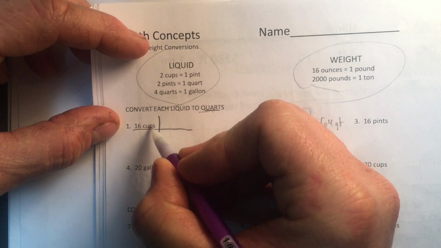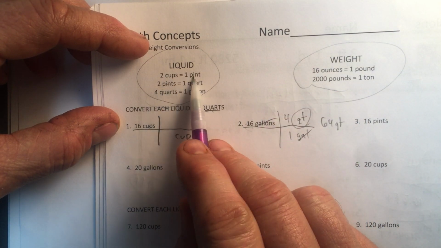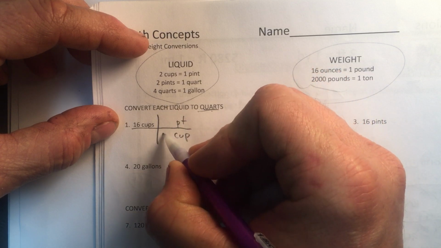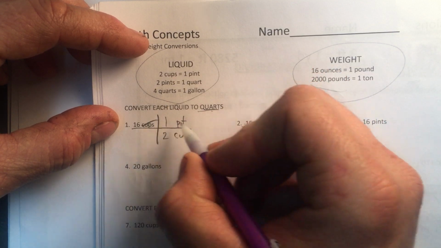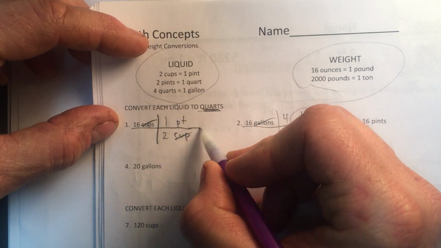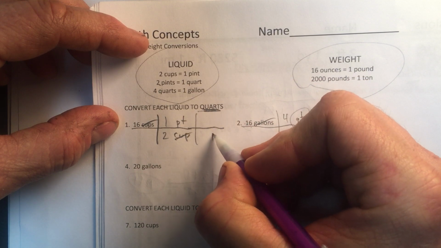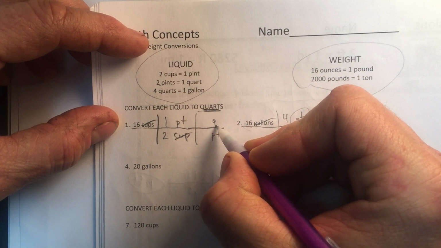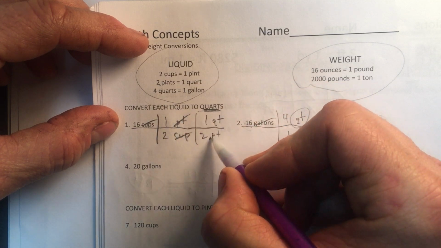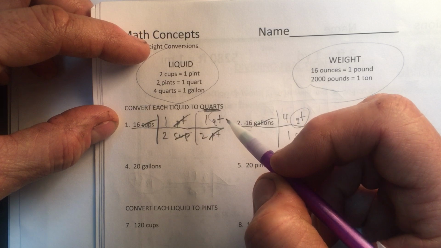So since cups are up there, cups comes down here. And I can just look here, 2 cups is 1 pint. So I have to change it to pints. 2 cups is 1 pint. And now cups cancels cups. Now I'm in pints, but I'm supposed to go to quarts. So I need to go a little further now. And 2 pints is 1 quart. So I'm going to put my pint down here. I'm going to put my quart up there. 2 pints is 1 quart. Now the pints cancels. And now I'm in quarts like it's asking me to.